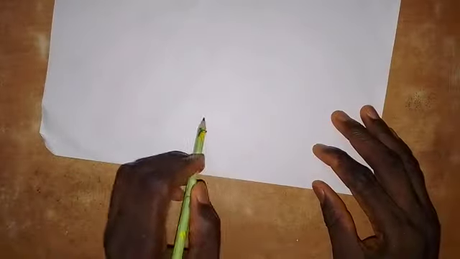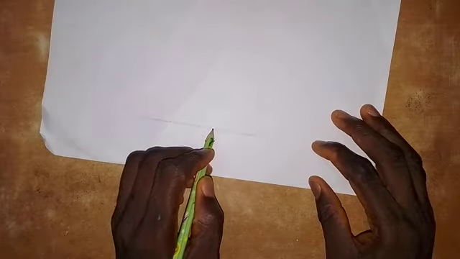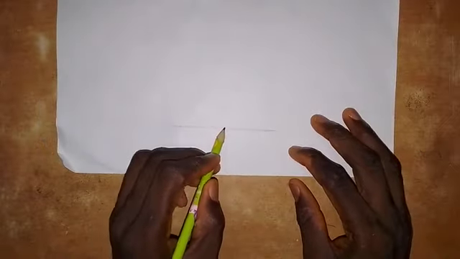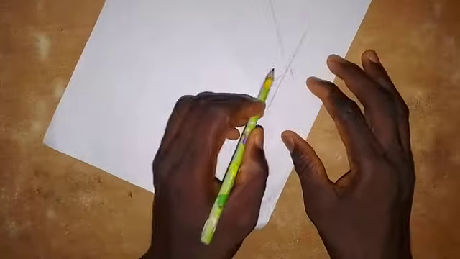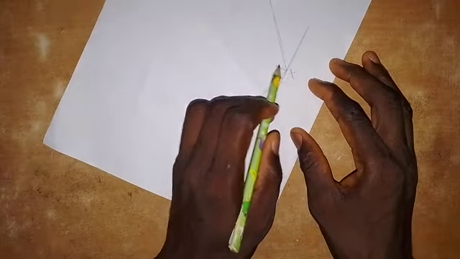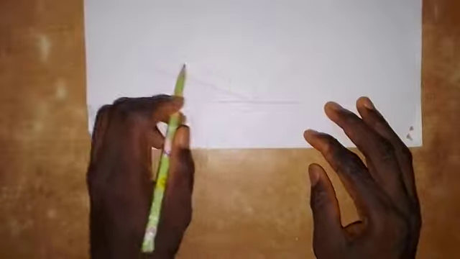So let's start. The first thing we need to do is sketch a horizontal line like this, and then we have a point somewhere here, and this point is the lowest point X. At this point we sketch a line in this direction, and also a line from this point in this direction. Then we make a short vertical line, like this. From the same point X, we sketch a line parallel to this line in this direction.